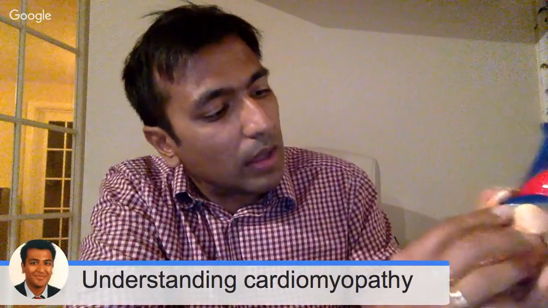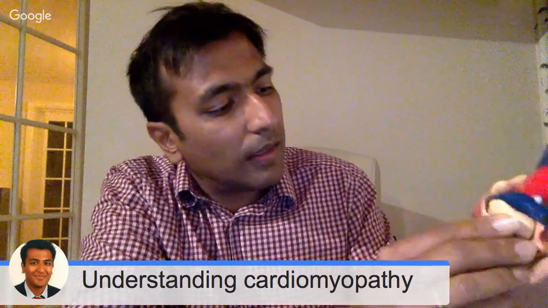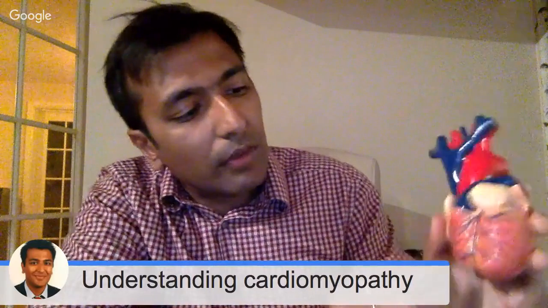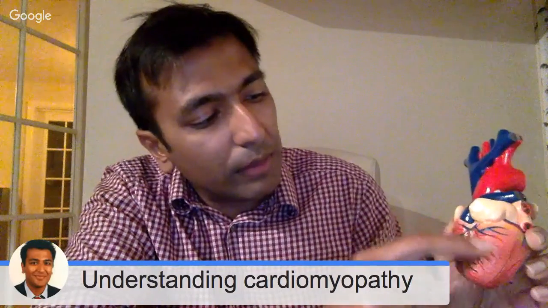So if I put the cover on like this, you can see that these blood vessels here supply this muscle, and that's why the muscle looks red, because it's getting all this lovely blood that the heart is squeezing out.